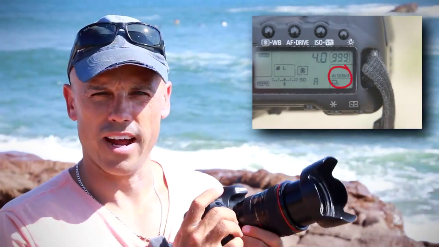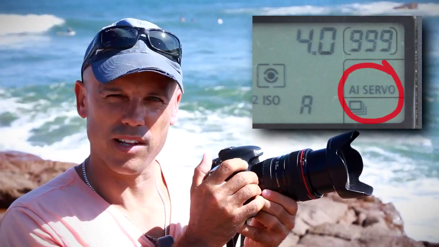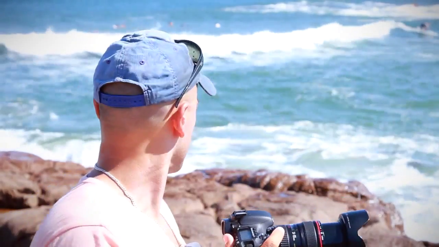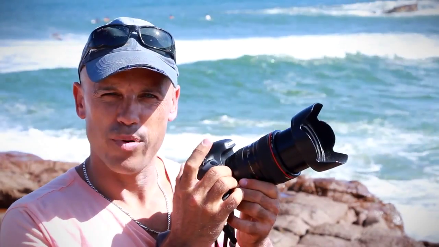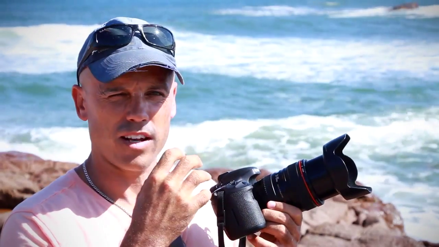You can change it to AI servo, which is the tracking autofocus. So as they're coming towards you, as you're pressing the shutter release button, it'll autofocus fire, autofocus fire, autofocus fire as they're getting closer to you. But these guys are quite far away, so I'll use one shot, and I'll just press my finger down every now and again to capture, so that it will autofocus and then fire wherever they are.